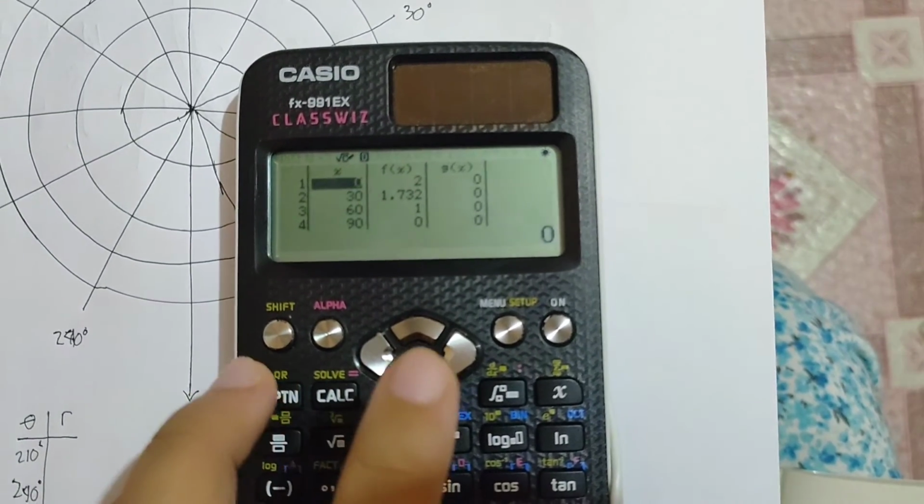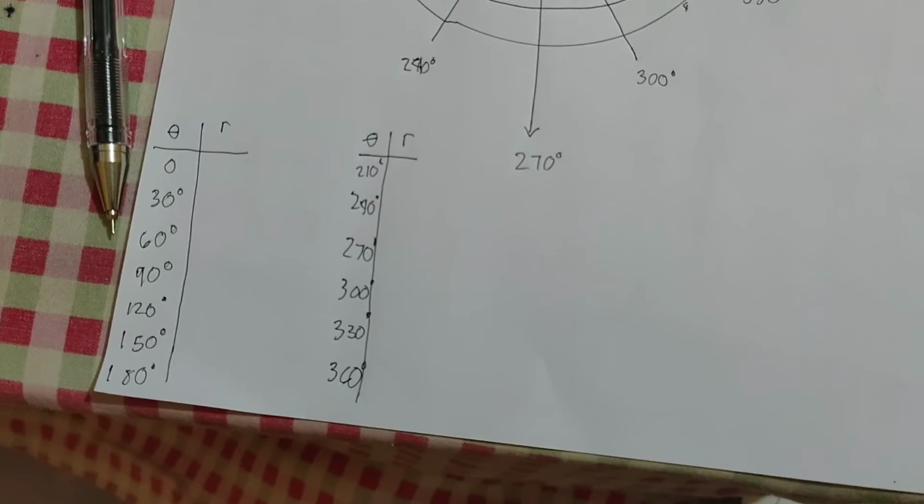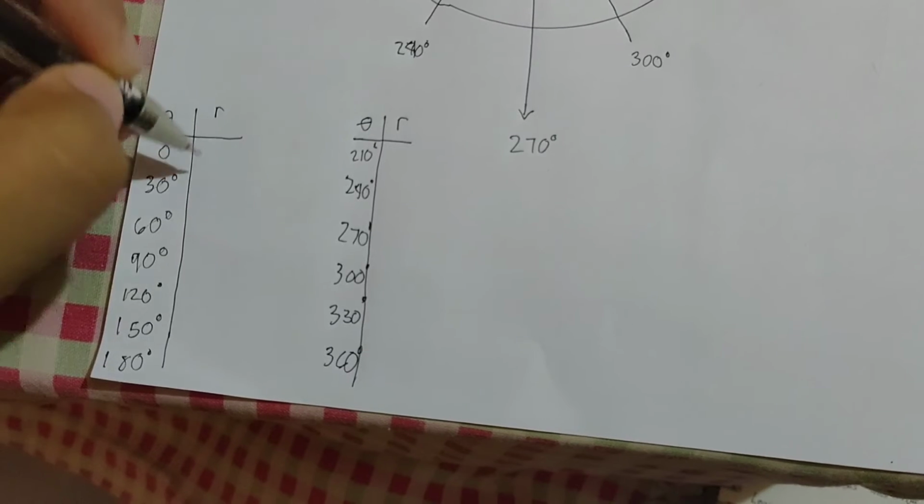We'll input this to our table and what we wrote earlier. Our 0 here is 2.